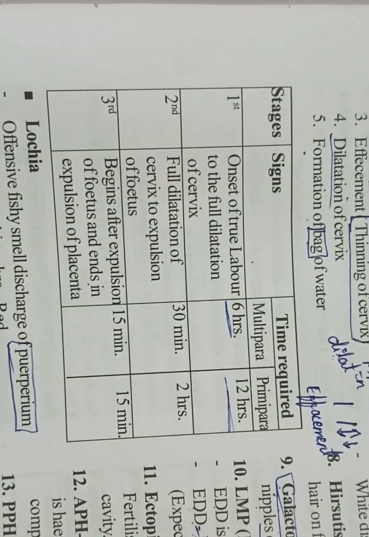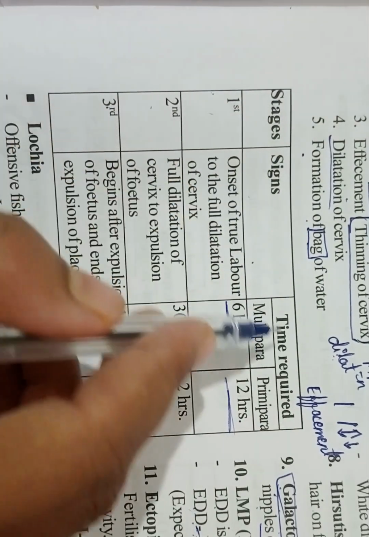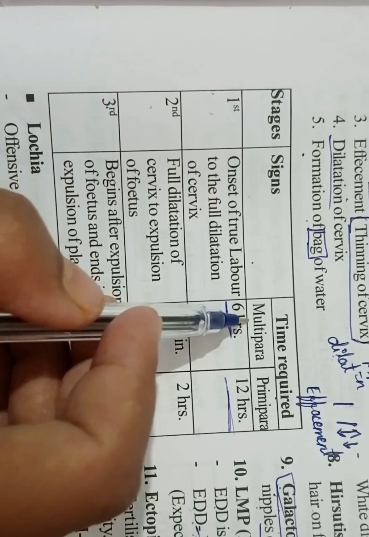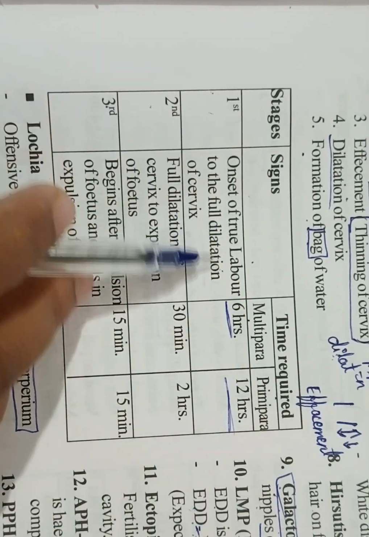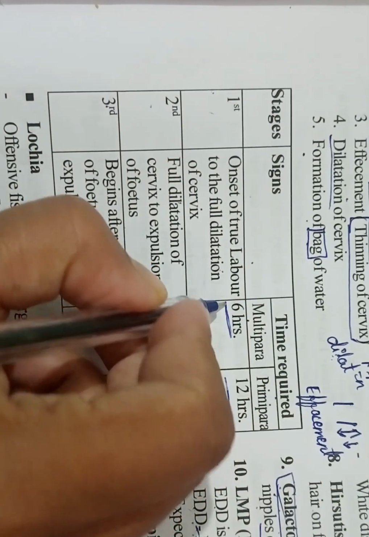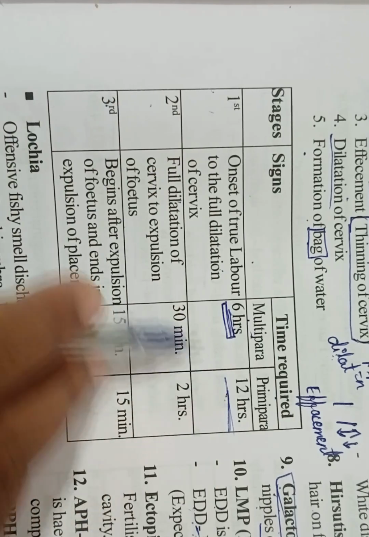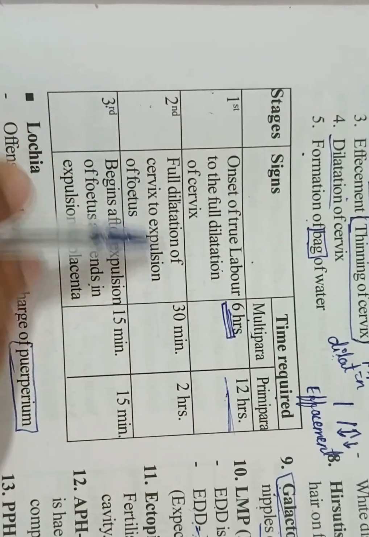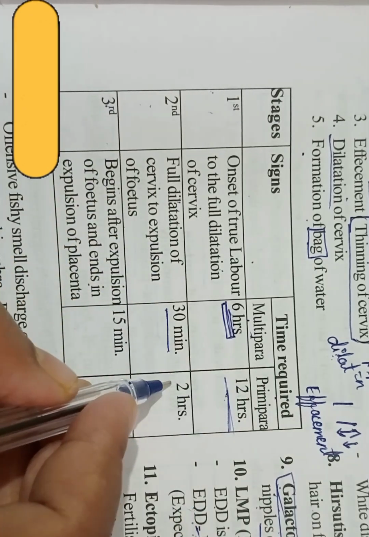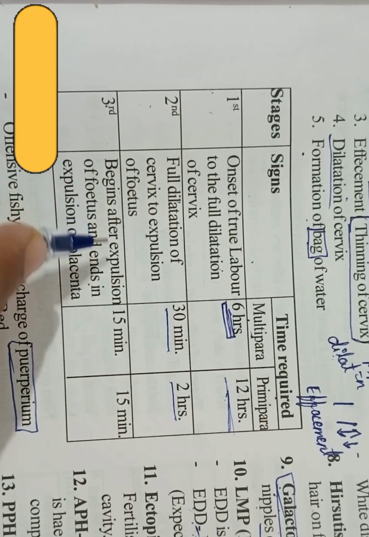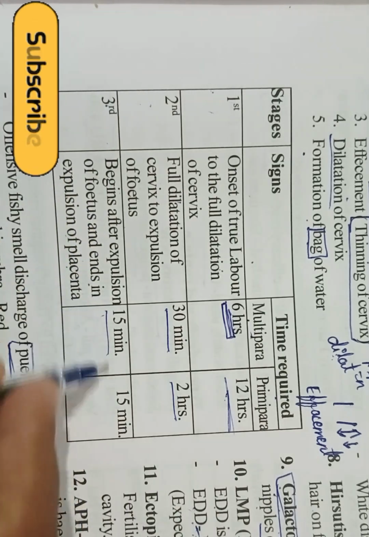Next, we study the stages of labor. Totally, there are 3 stages: first, second, third. Their signs, the time required particularly in multipara and primipara. Okay. First stage is onset of true labor to the full dilation of cervix. It takes about 6 hours in multipara, and in primipara it is 12 hours. Okay. Second, full dilatation of cervix to expulsion of fetus. Multipara 30 minutes, primipara 2 hours. Third stage begins after expulsion of fetus and ends in the expulsion of placenta. In both multipara and primipara, it is 15 minutes.